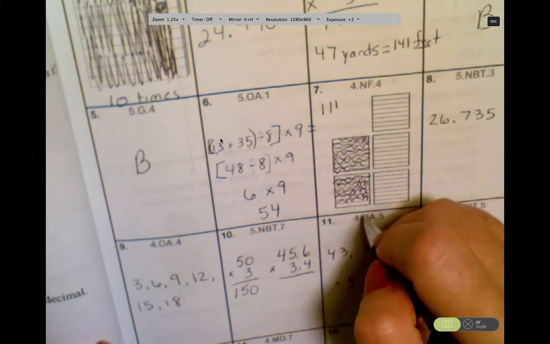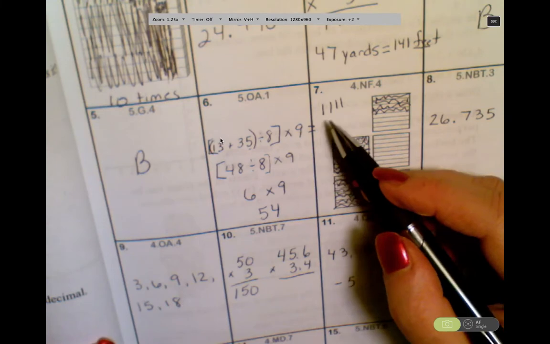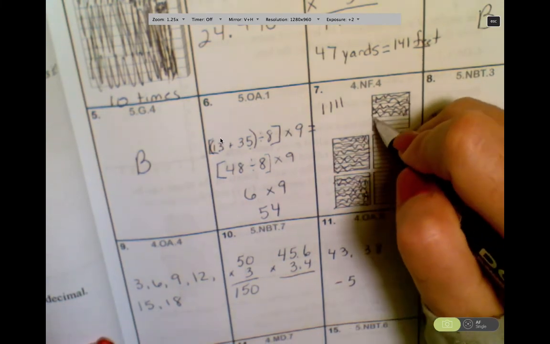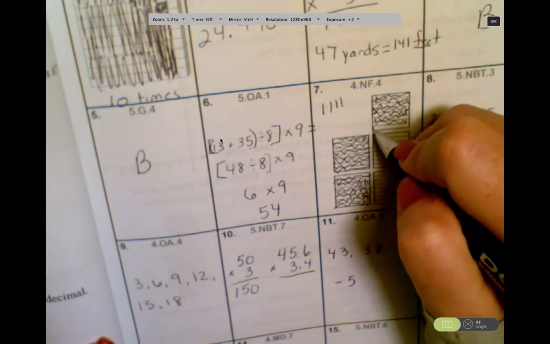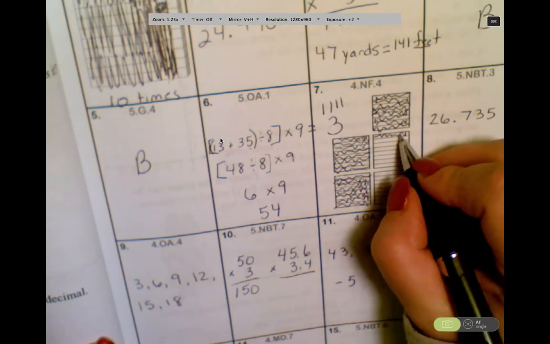That's 3. 1, 2, 3, 4, 5. That is 4. And my last one, 1, 2, 3, 4, 5. All right, let's take a look. I have 3 whole and 1 out of 8, 1/8.